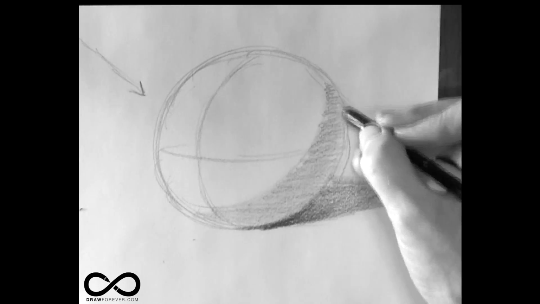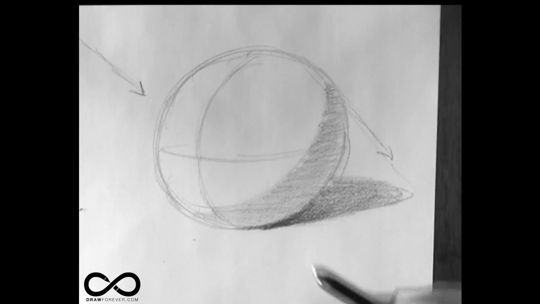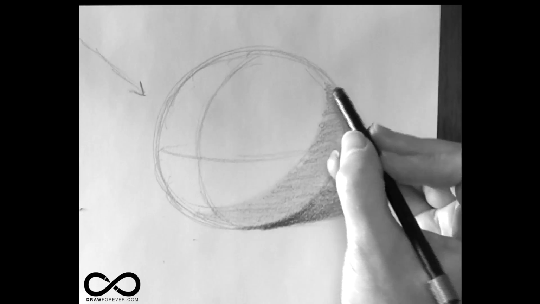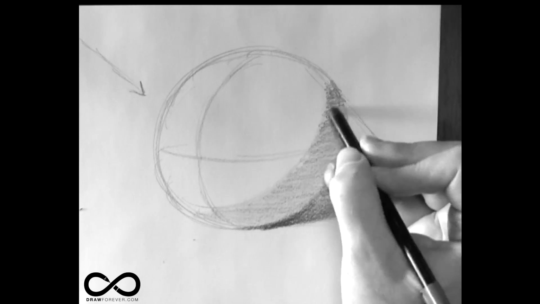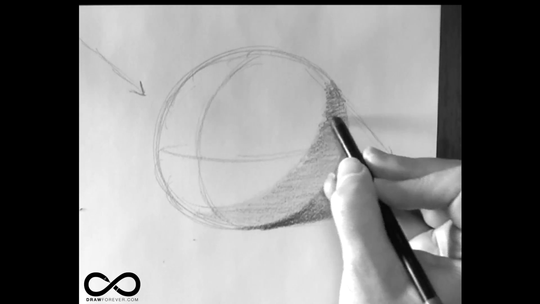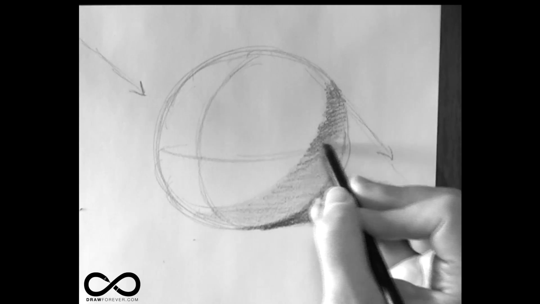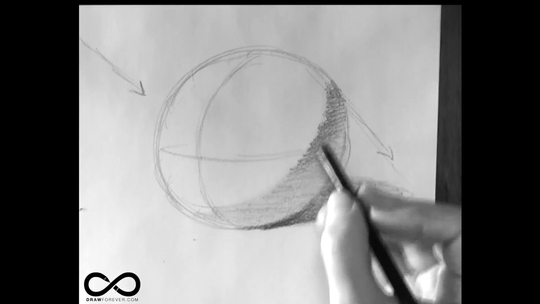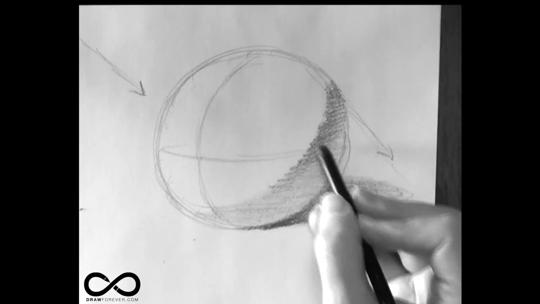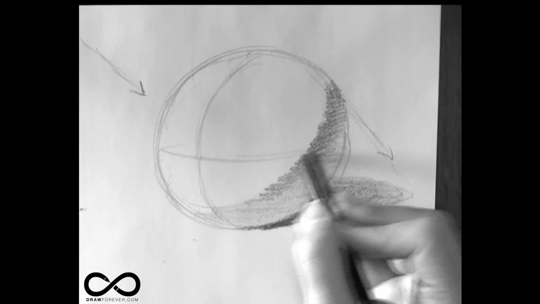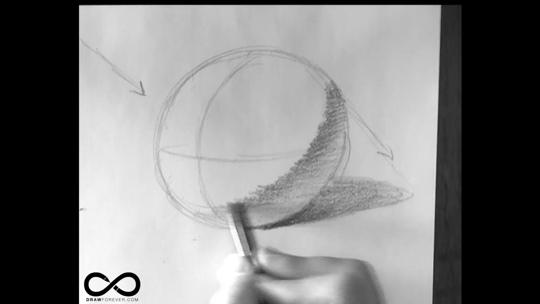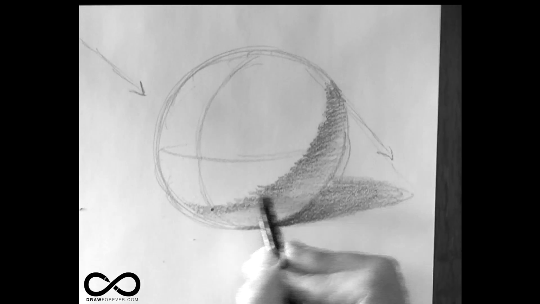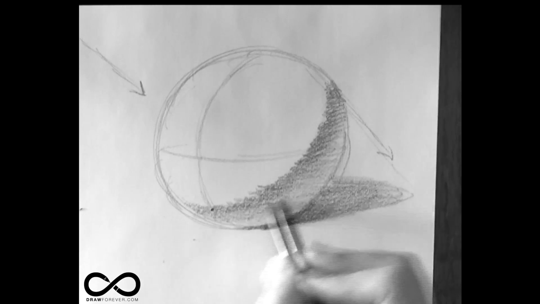Okay, the shadow itself has two main elements to it. The true shadow, which is in the center, and something called the reflected light in shadow. Reflected light in shadow happens when light hits the surface that the form is resting on. In this case, the ball is resting on a table, and bounces light back into the shadow. The reflected light is never as light as anything in the light. It's part of the shadow group.